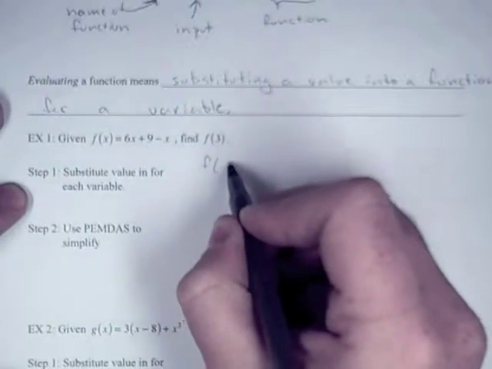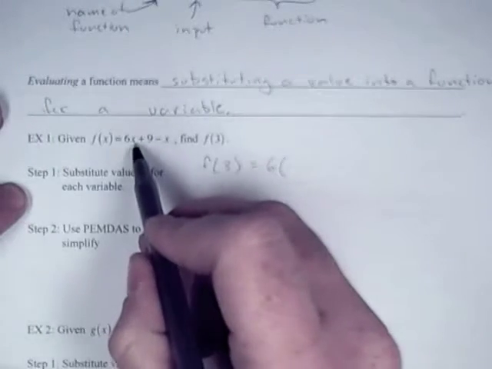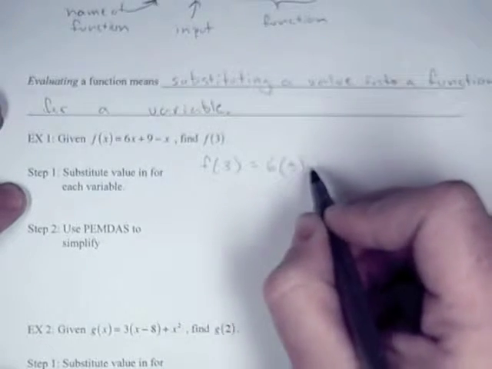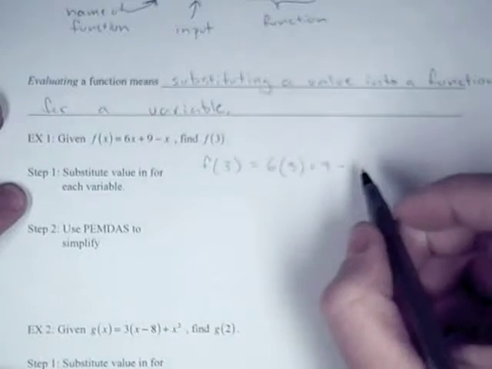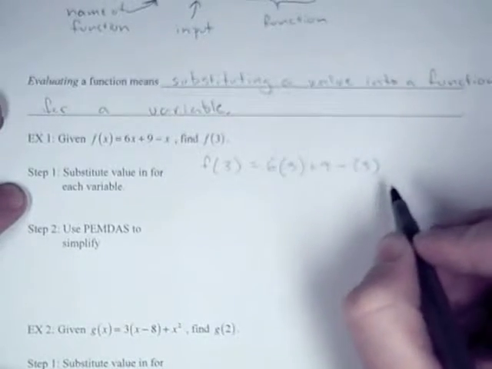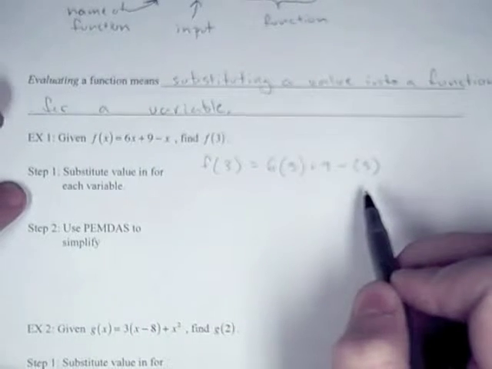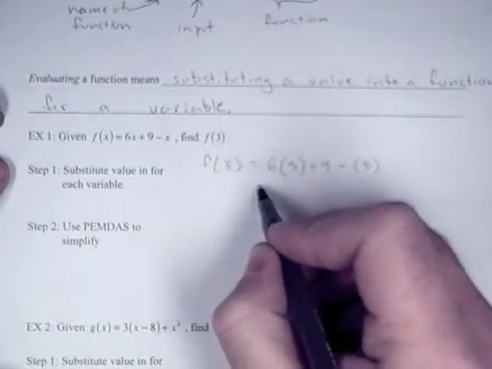So f of 3 equals 6 times, and normally we see an x here, but instead we're going to put the 3 plus 9 minus, and then again, instead of the x, we put the 3. Notice how I put each instance of the x in parentheses. That's important for later on when you want to keep track of negative signs.